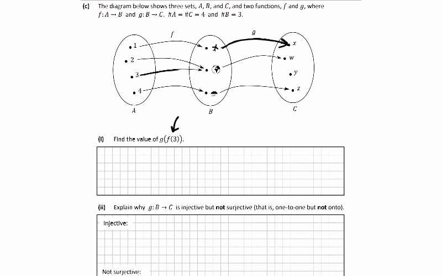F of 3, if we put 3 into our function, we come out with the earth. And if we put the earth into the second function, we come out with the letter w. So this is equal to w. So if you want, you could do a little diagram, or just write earth is equal to w, f of 3. You can see it above anyway, it's equal to the earth.